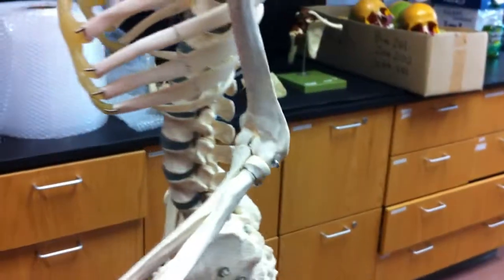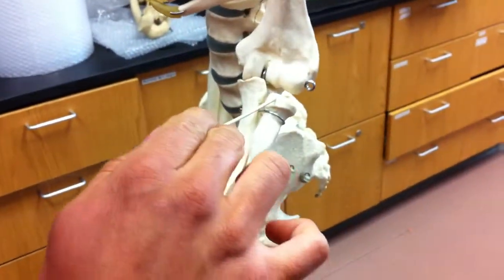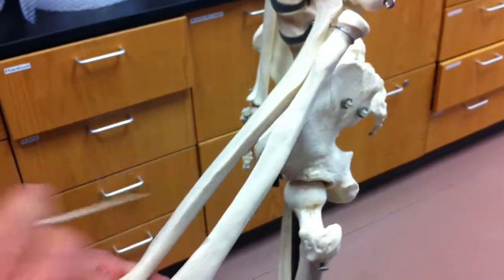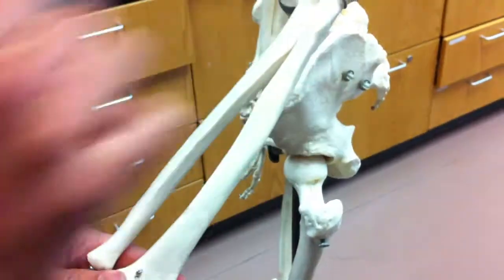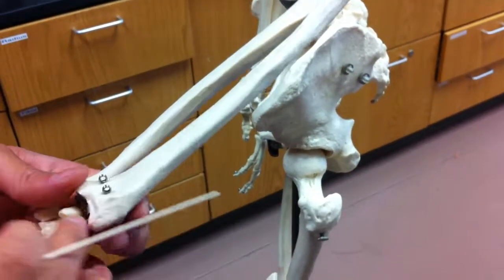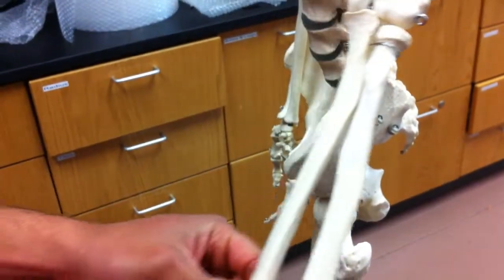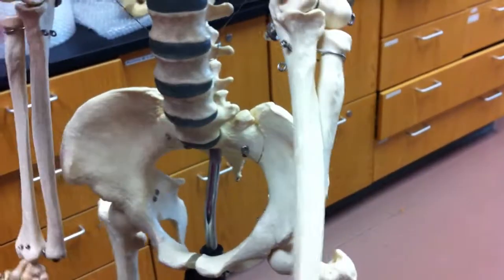If we look at it here anteriorly, you have the head of your radius, you have your radial tuberosity, what again your bicep connects to, and you have your radial styloid process. On this side we have our ulna. If we look at it over here, let's see a good view.